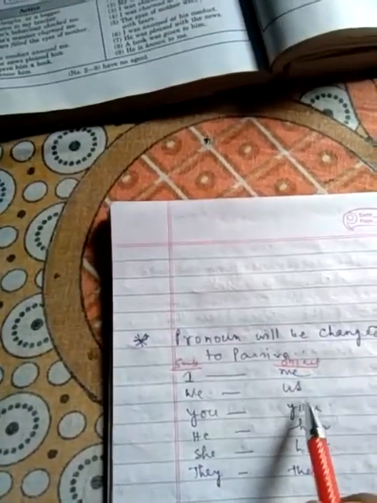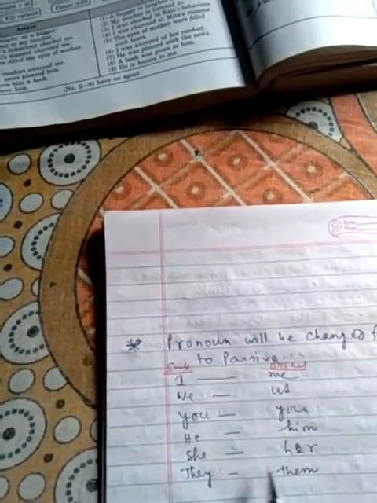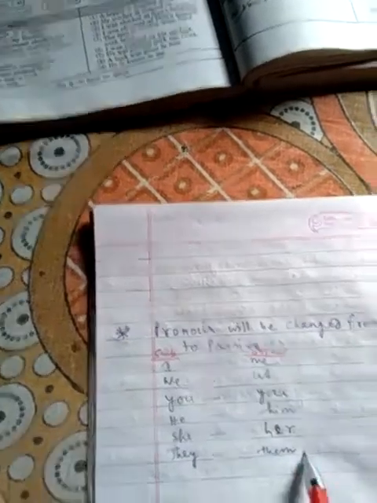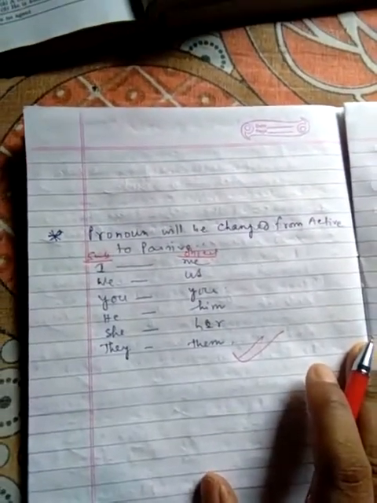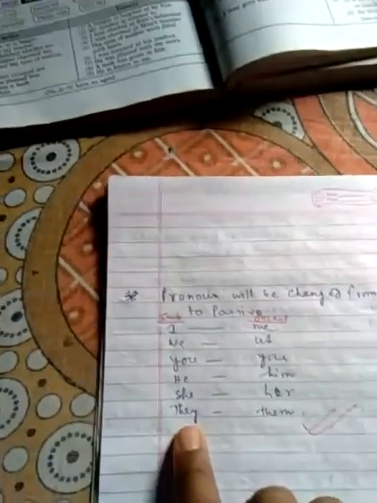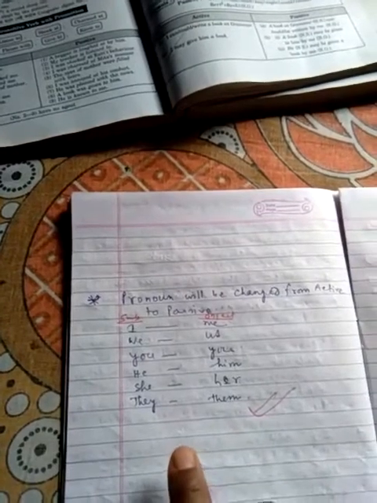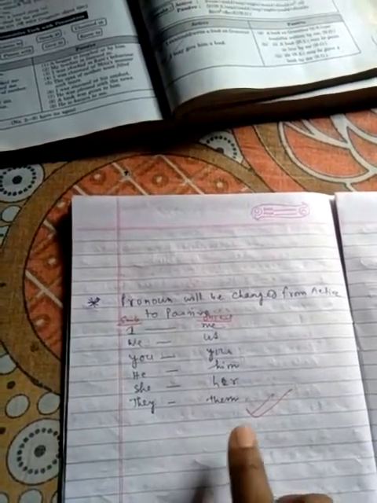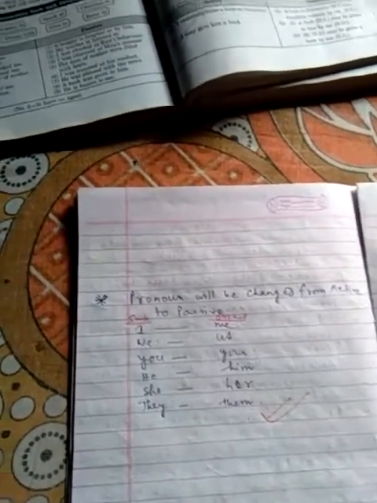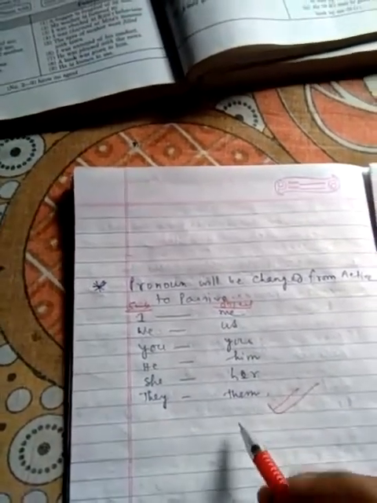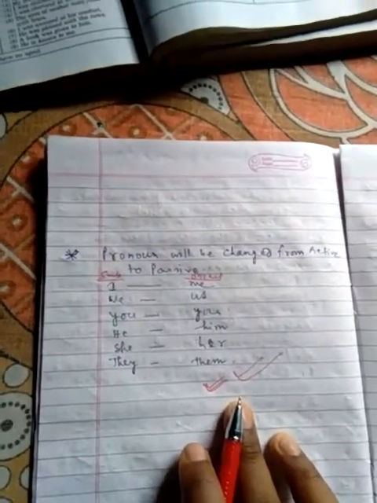We will be changed into us, you will be changed into you, he will be changed into him, she will be changed into her, and they will be changed into them. Okay, in this way you will change the pronoun. Suppose they do it, it means it is done by them. Have you understood? You must change these pronouns when you change the voice from active to passive.